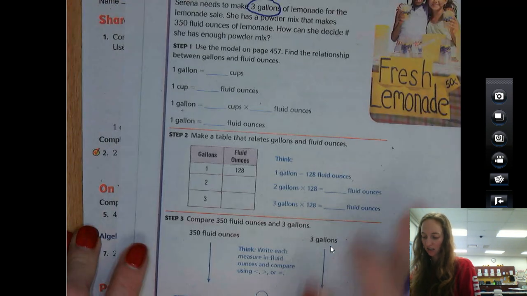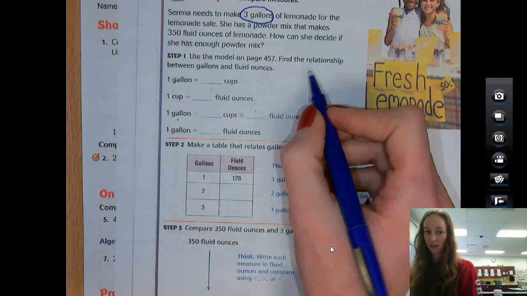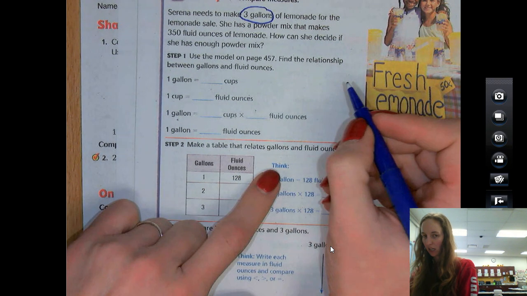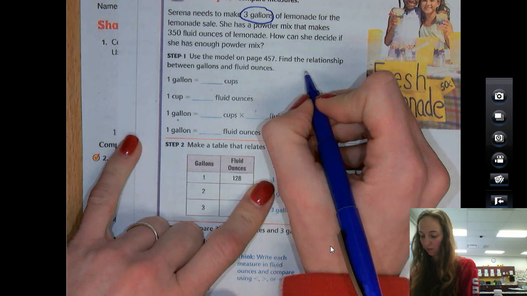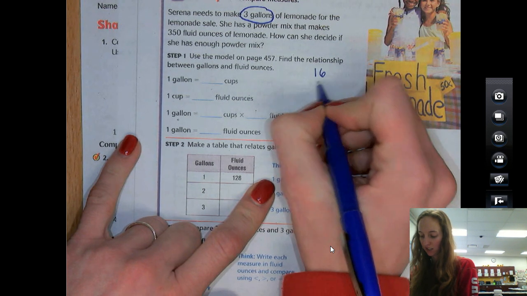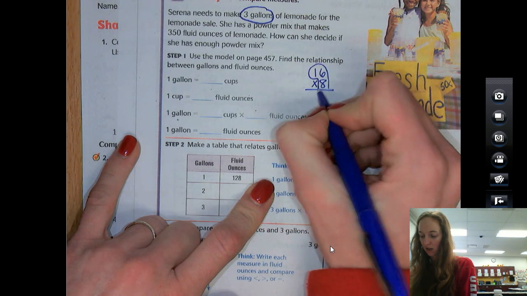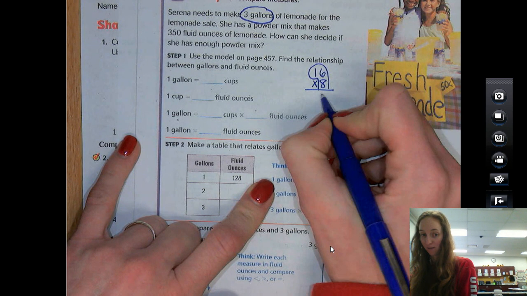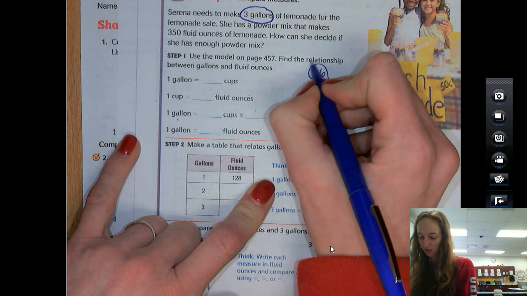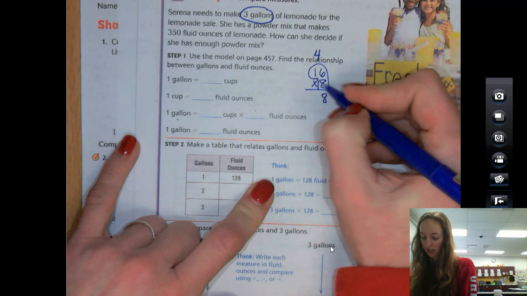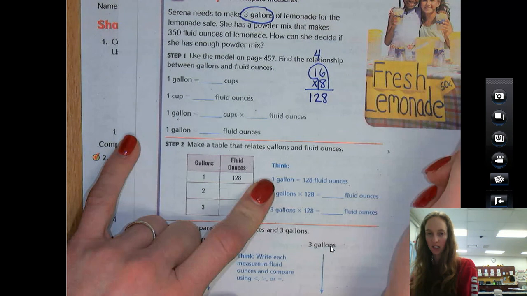So 8 times 16 would be how many are in 1 gallon, okay? So let's do 16 times 8, turtle head, right? 8 times 6 is 48. 8 stays, 4 goes up. 8 times 1 is 8, plus 4 more is 12, okay?